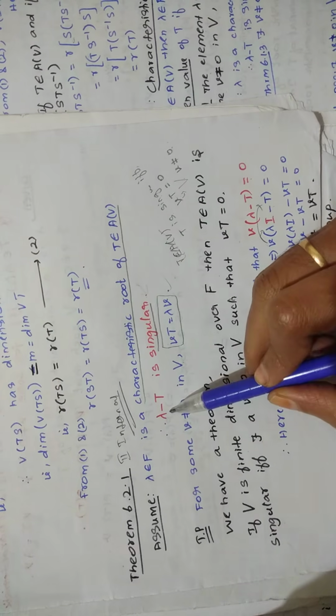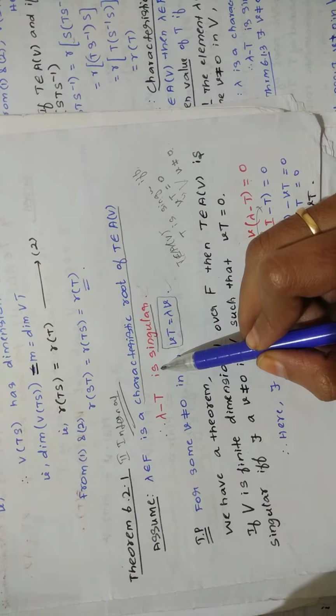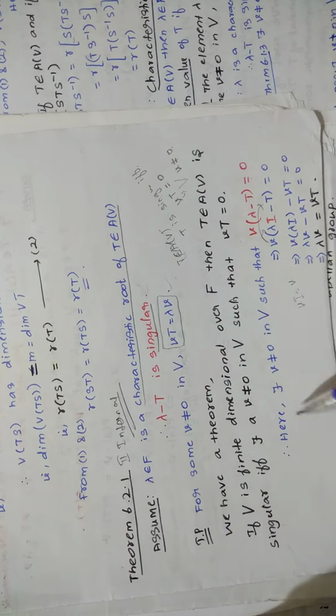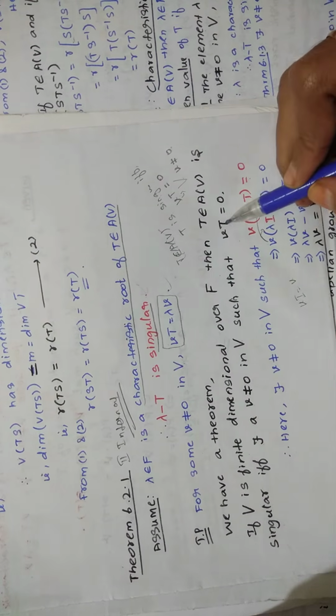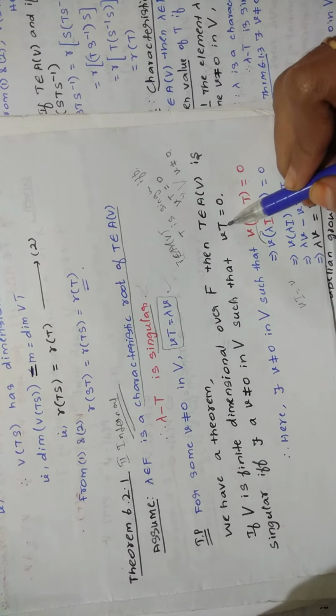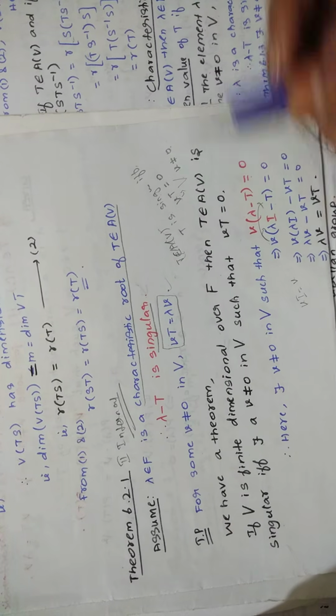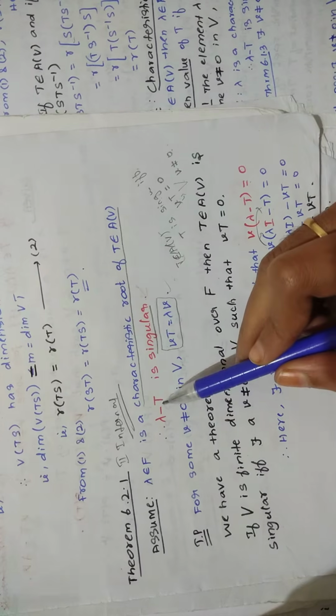Here what we have? Here lambda minus T is singular. In the theorem you have T is singular, but in our proof, lambda minus T is singular.